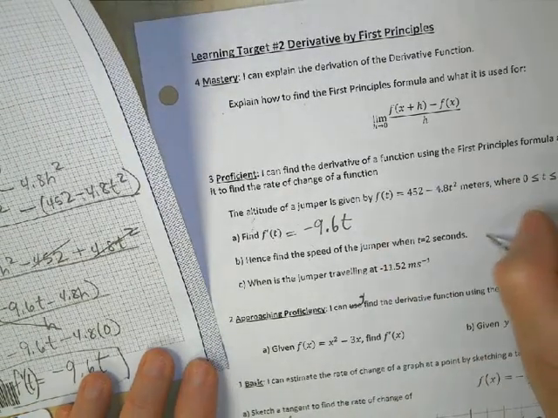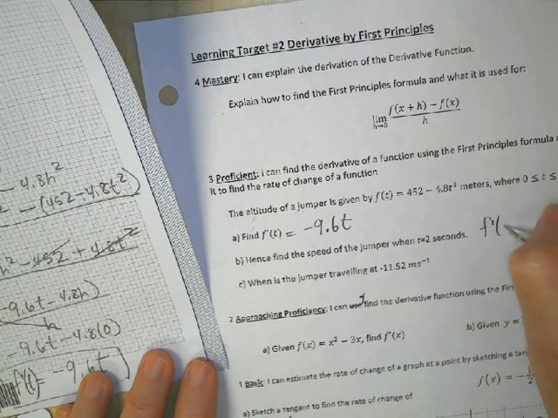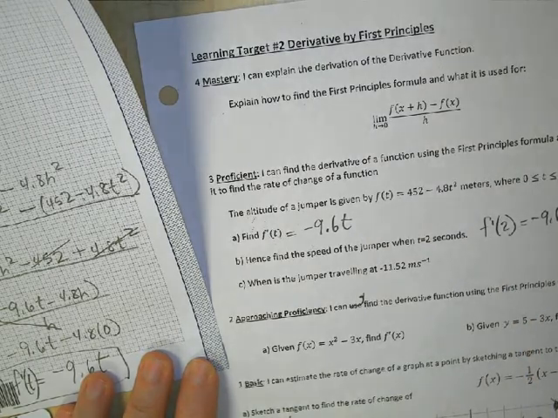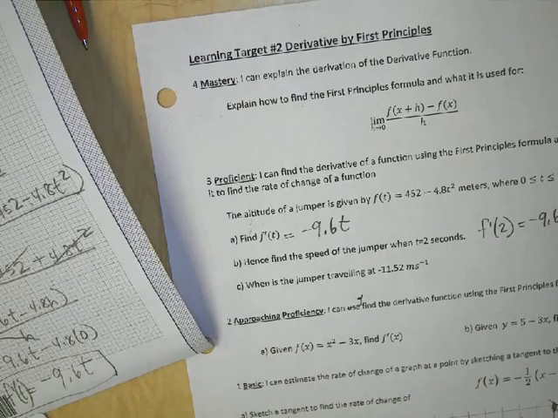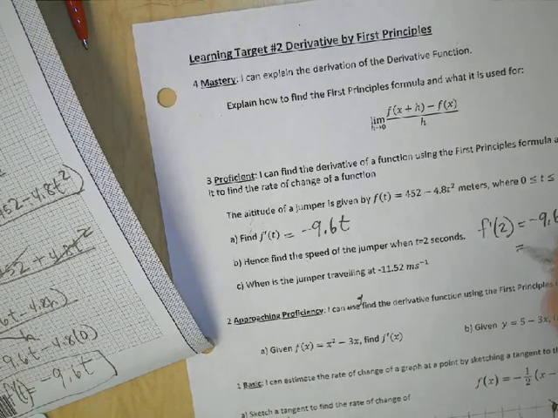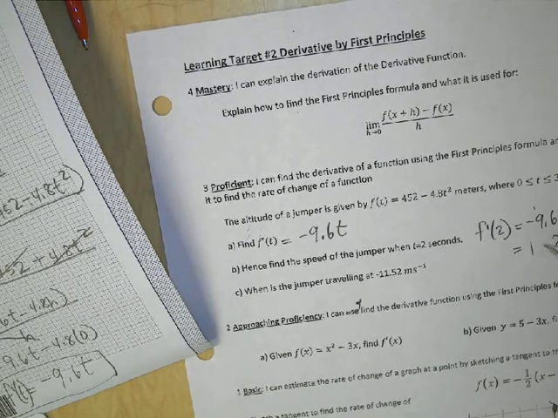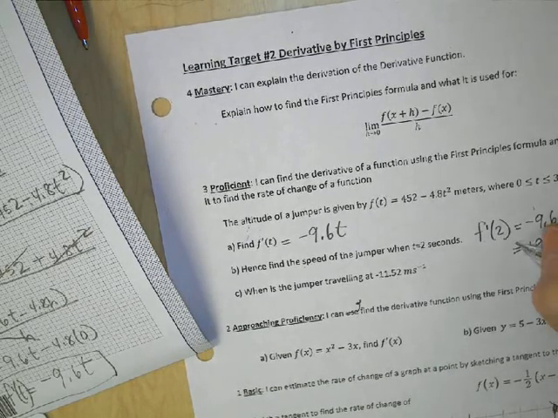So that's going to give me f prime of 2. It's going to be equal to negative 9.6 times 2, which is 2 times 6 is 12, carry my 1, 18, 19, and it's going to be negative 19.2, and that's the speed.